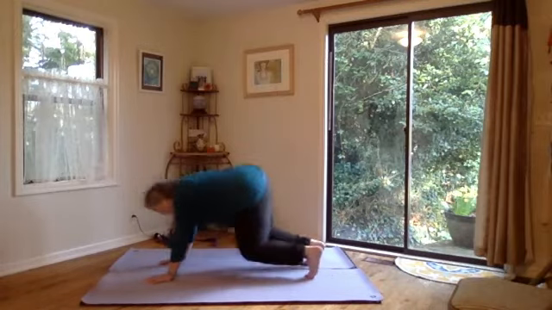Then we bend the right knee. Release the right and bend the left. We're walking the dog. We're going back and forth. Let the head hang. We're not needing to look at anything.